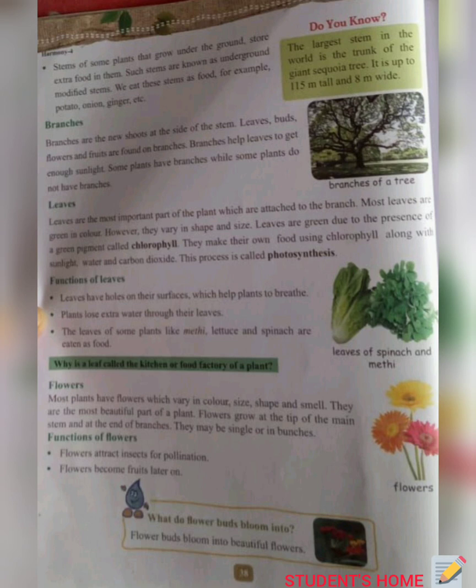So now next is the functions of flower. Number 1, flowers attract insects for pollination. Number 2, flowers become fruits later on.